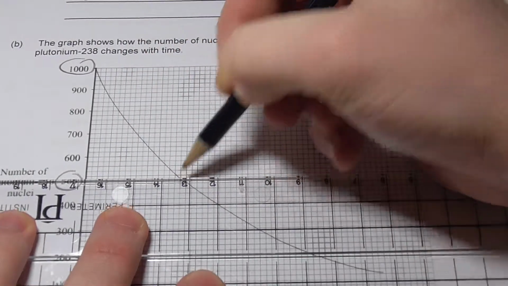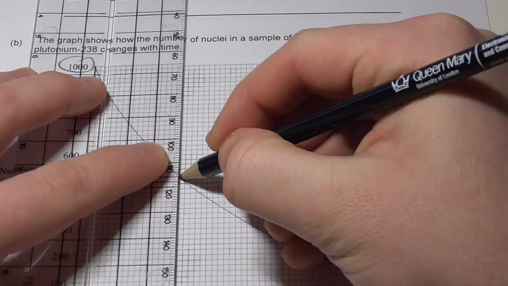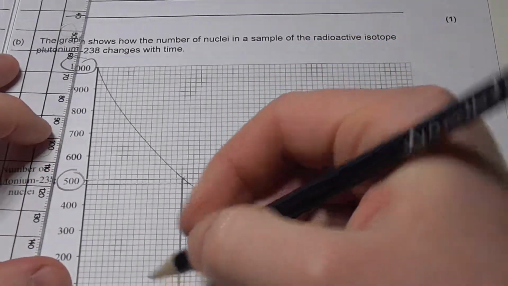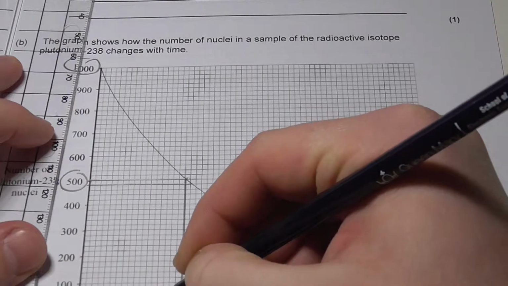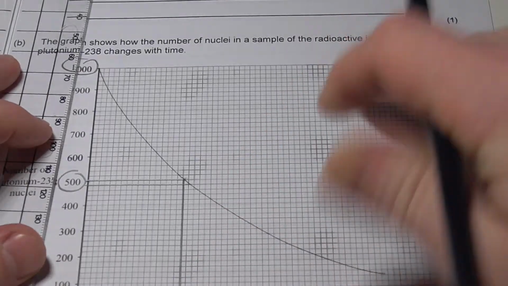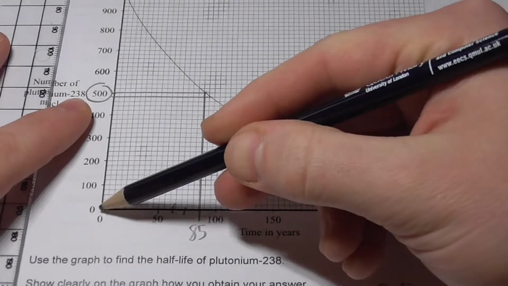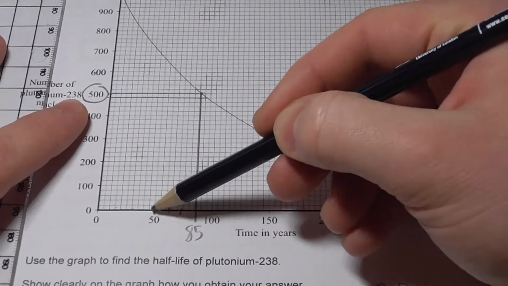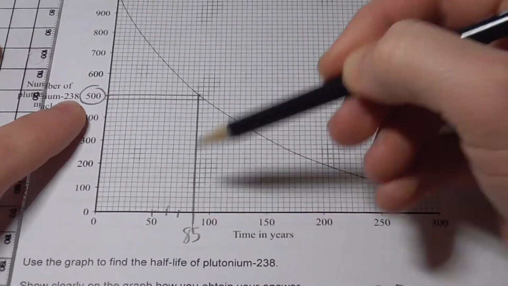Missed it there. Then, from that point, go down. So that is 50, 60, 70, 85 years. Oops, sorry, that's 85 years. Just need to make sure, find out how much each one of these is. Then go for each one. This goes to 5. So you've got 55, 65, 75, 85.